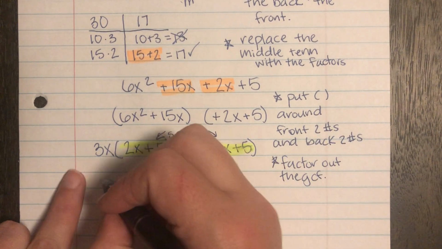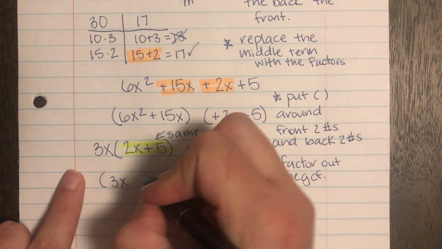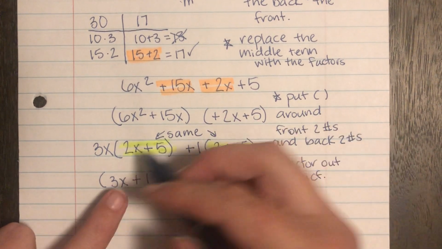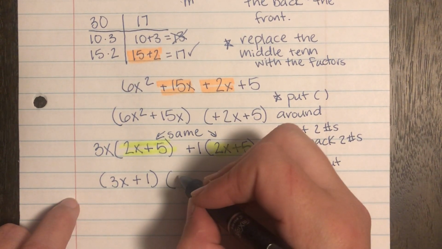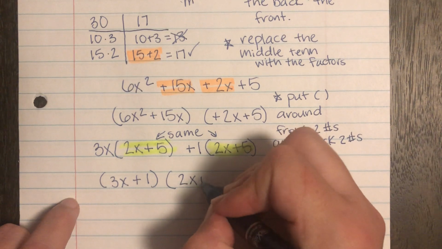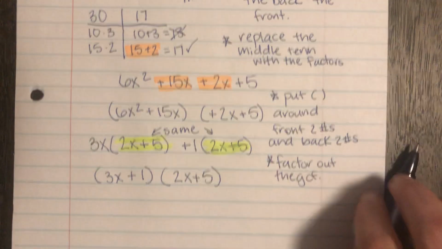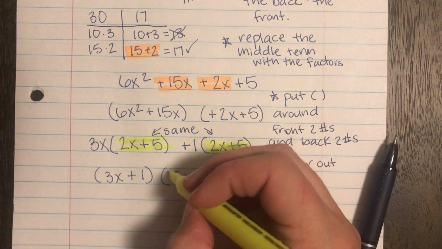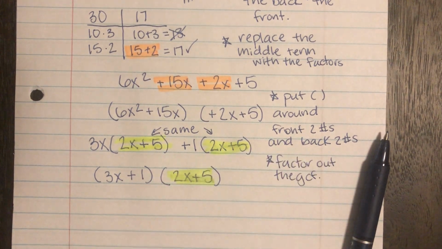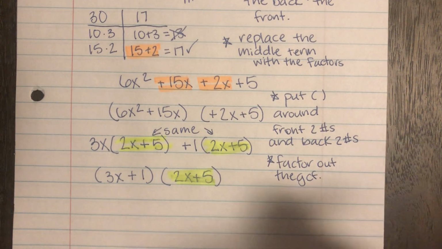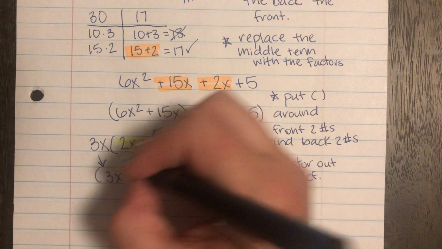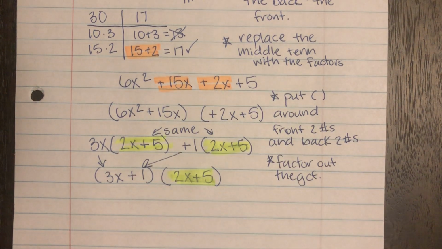We're going to rewrite it with the stuff on the outside in the first parenthesis. And then the one where it's the same just goes on the back. Don't write it twice, just once. And then we're done.